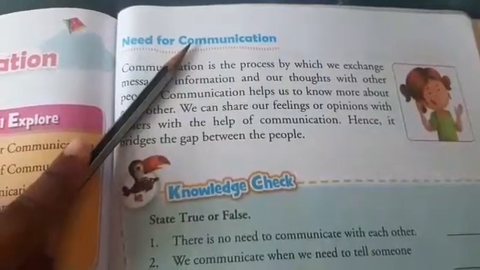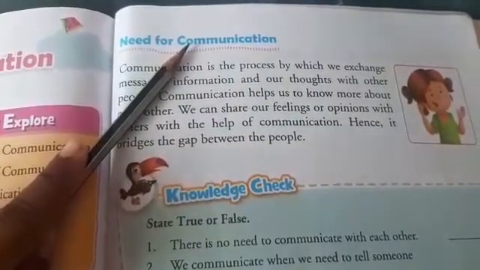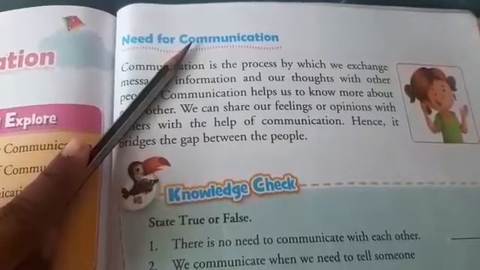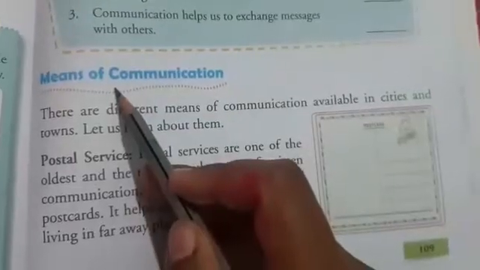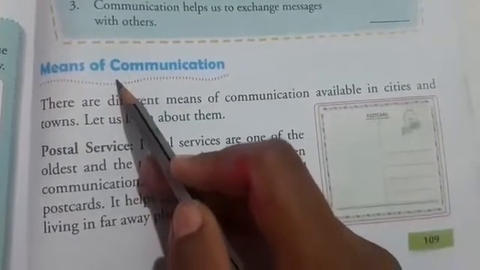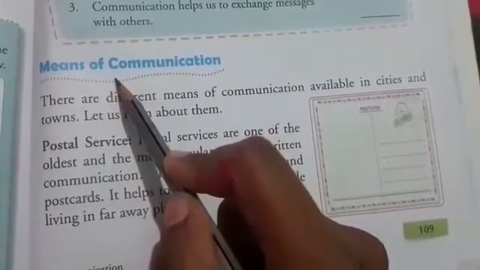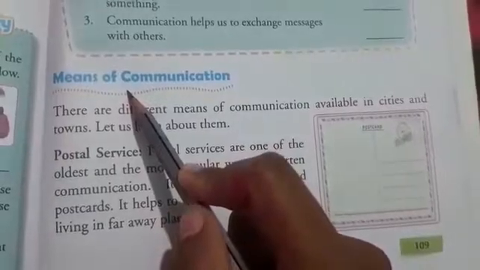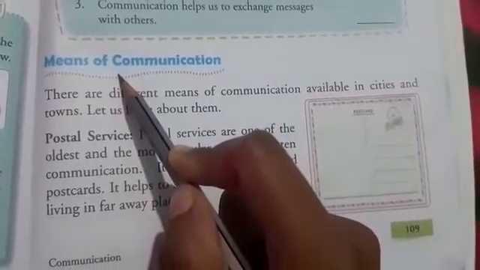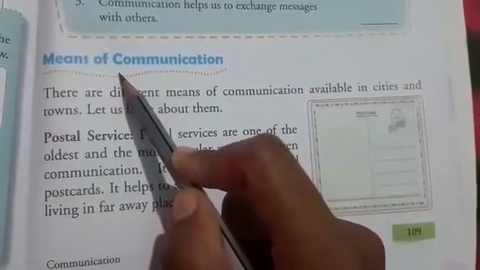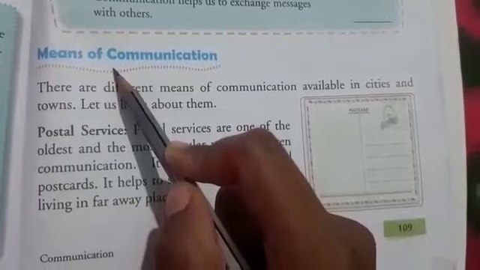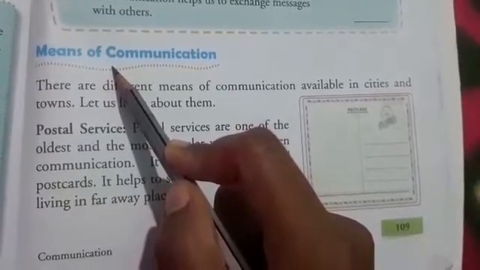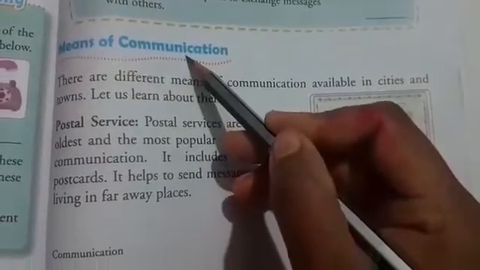Children, we can also share our feelings or opinions with others with the help of communication. Children, next is means of communication. There are different means of communication available in cities and towns. Communication can be done through spoken word, letters, signs, symbols, mails, gestures, and postures of our body.